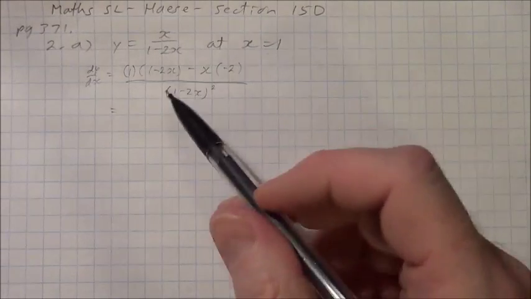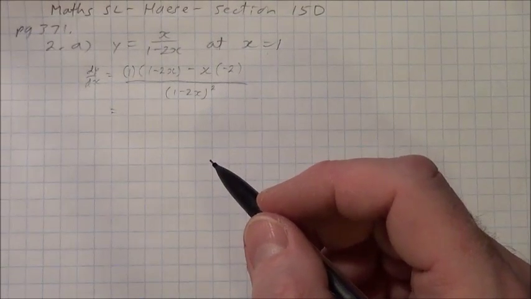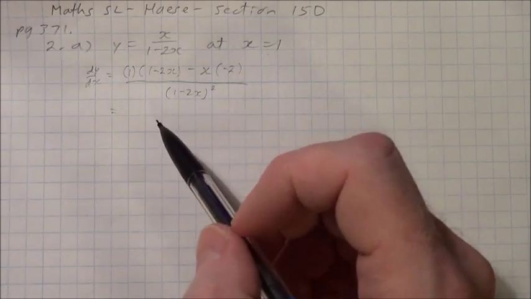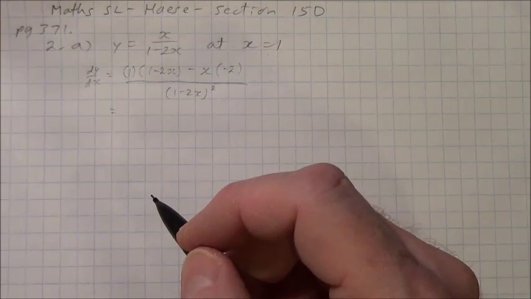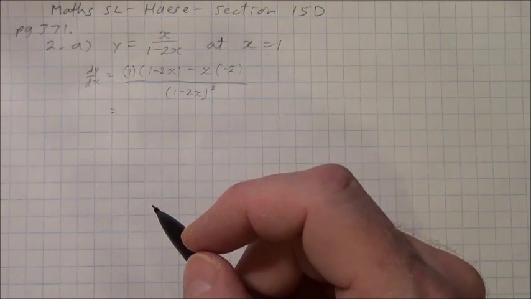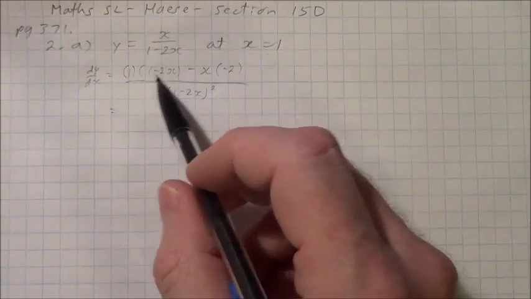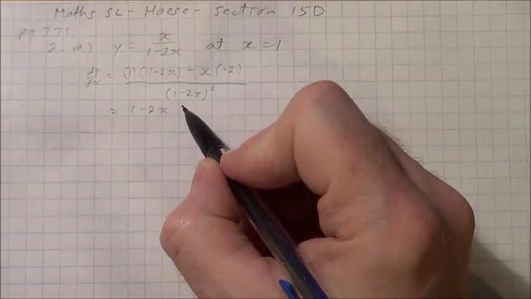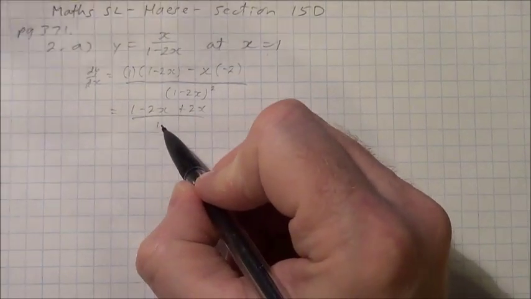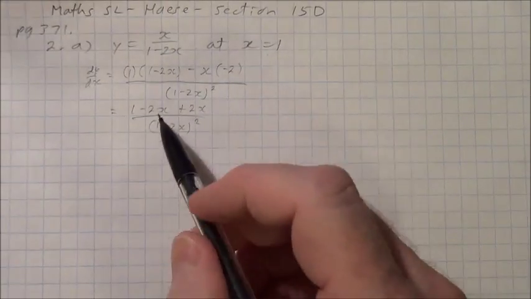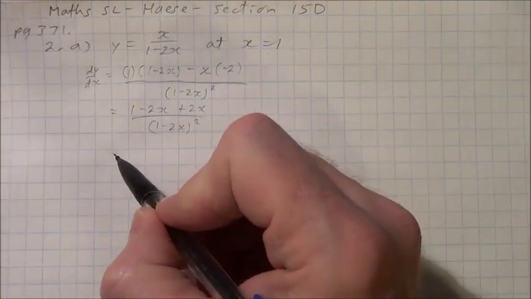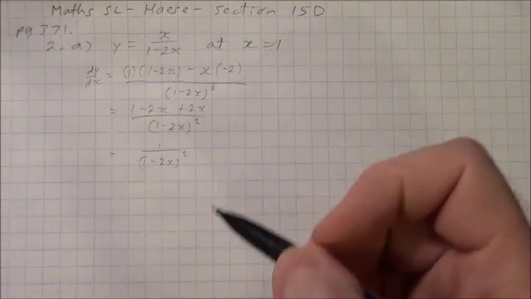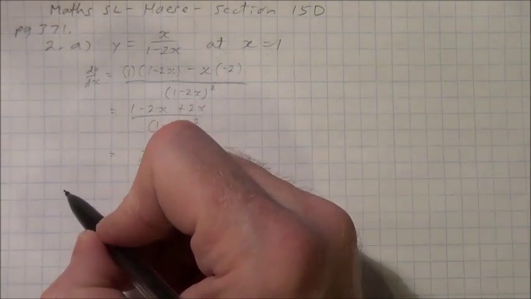Now I'll simplify this a little bit to make the substitution and the subsequent evaluation of the gradient at that value a little bit easier. So we're going to expand this, so we have 1 minus 2x, and then negative 2 times negative x gives me positive 2x, all over 1 minus 2x all squared. Negative 2x plus 2x is the zero pair, so that disappears, so we're left with 1 over 1 minus 2x all squared.